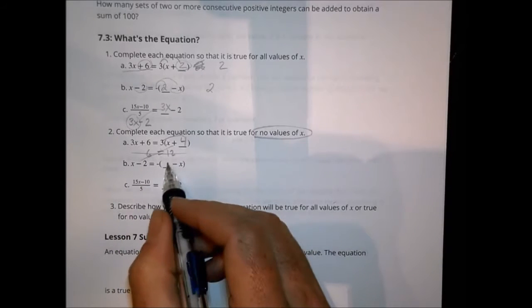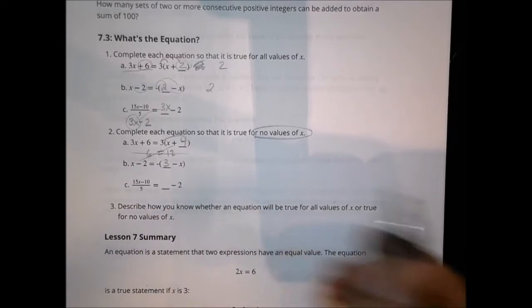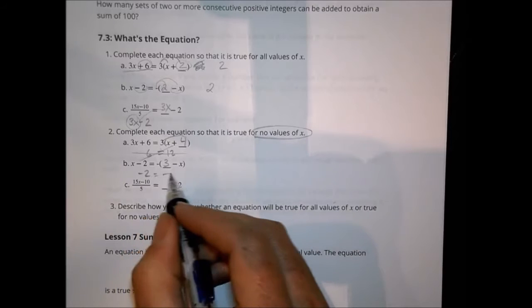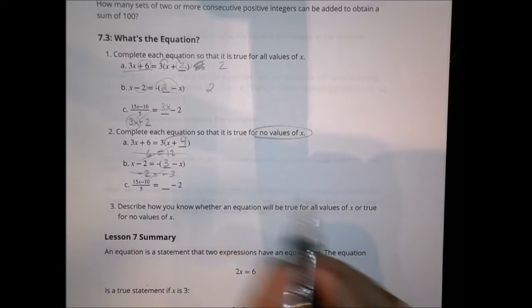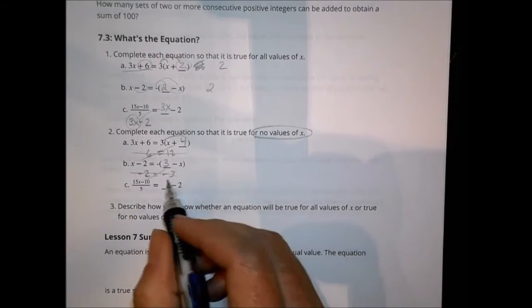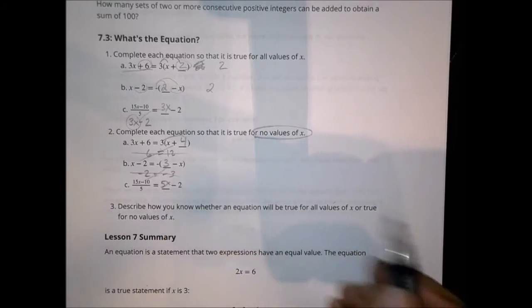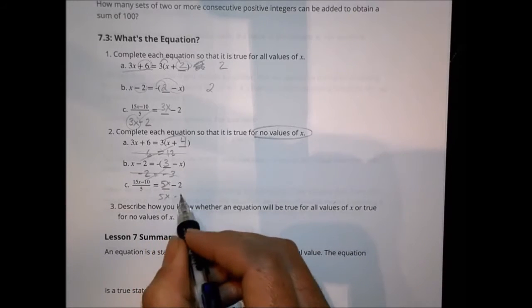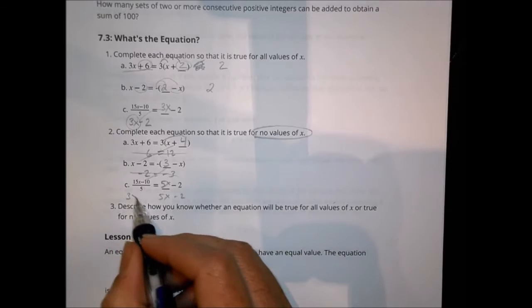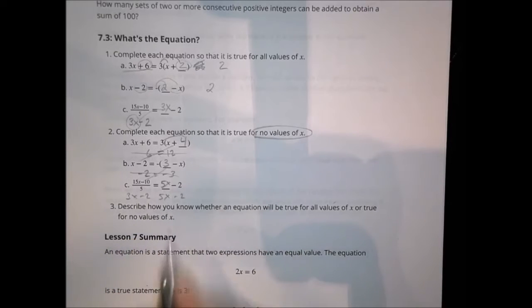Over here, I could say 3, and that won't work because I'd say negative 2 equals negative 3, and that's not going to work. And again, over here, any number I want, I could say 5x, and that won't work because 5x minus 2 is not going to equal 3x minus 2. It's just not going to be the same. We're going to have an issue there, and it's just not going to work. Okay, so that's the idea there.